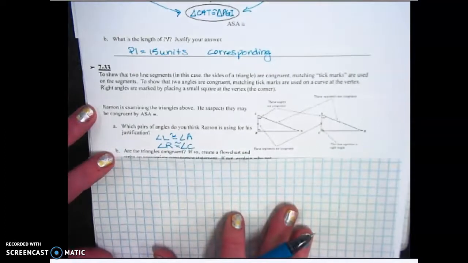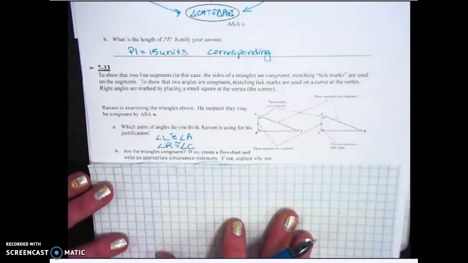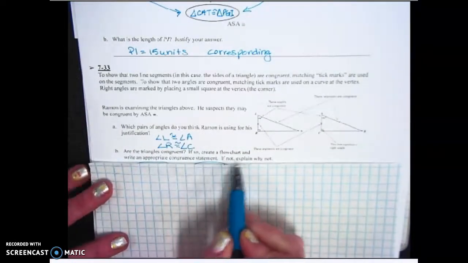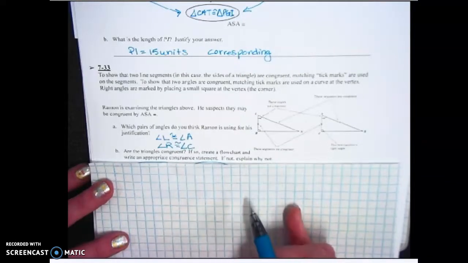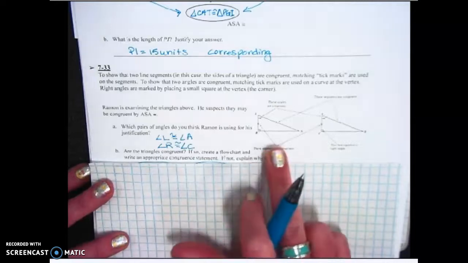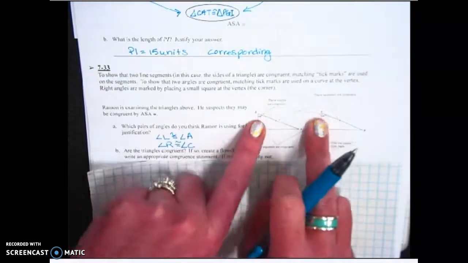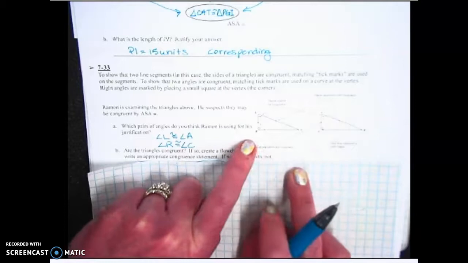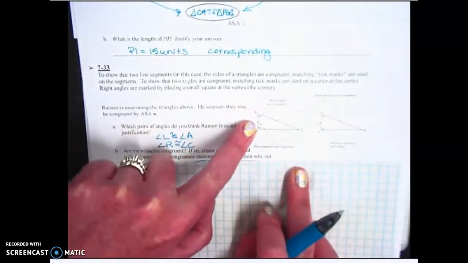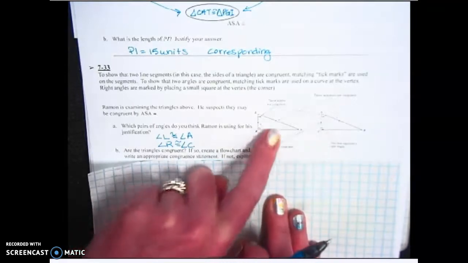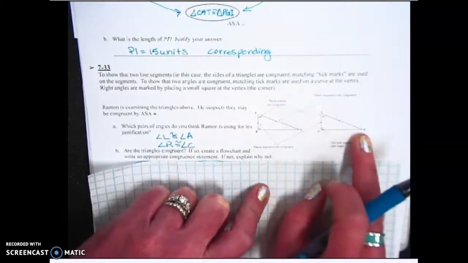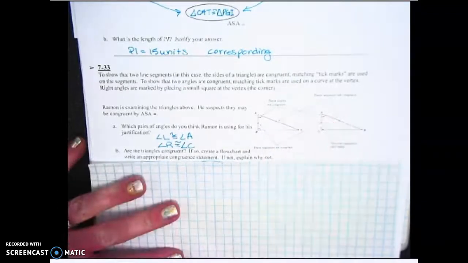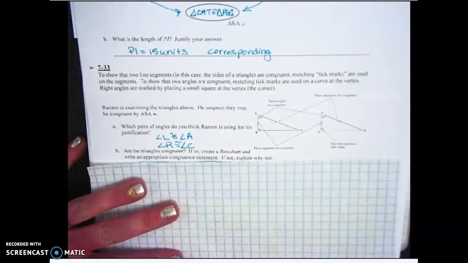Okay. Part B. Are the triangles congruent? If so, create a flow chart and write an appropriate congruent statement. If not, explain why not. Okay? So we've pointed out that L and A are congruent. You're also going to notice that LR has a double tick. AC has a double tick. Side LN has a single tick, and side AB has a single tick. So there's lots of parts congruent. So let's see what we can do with it.